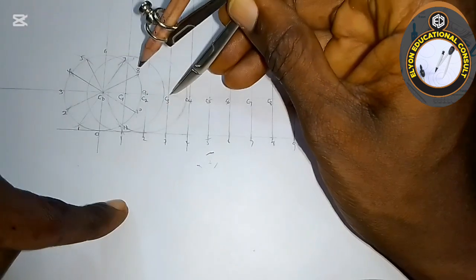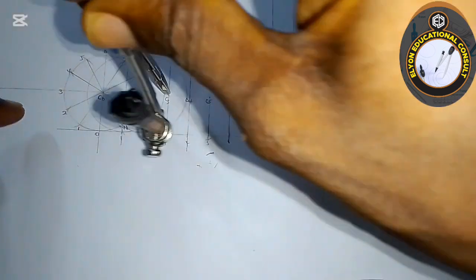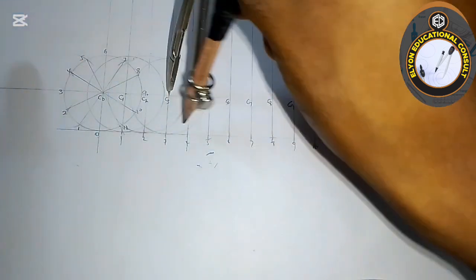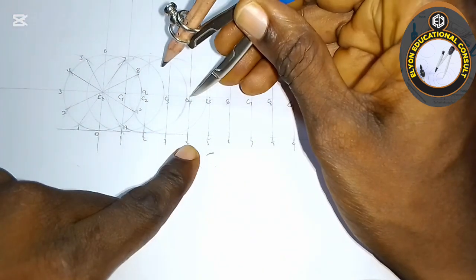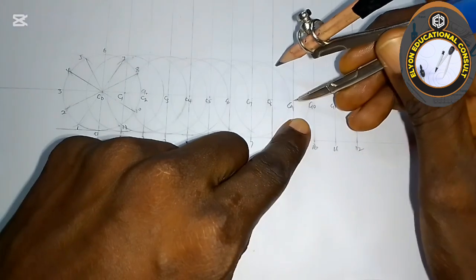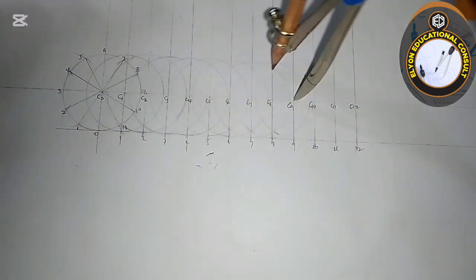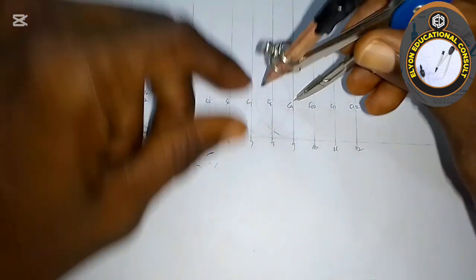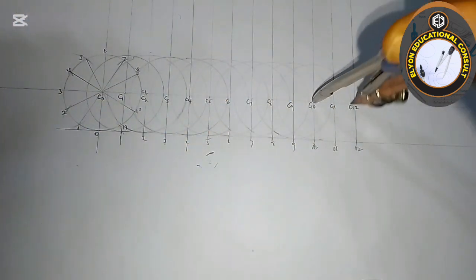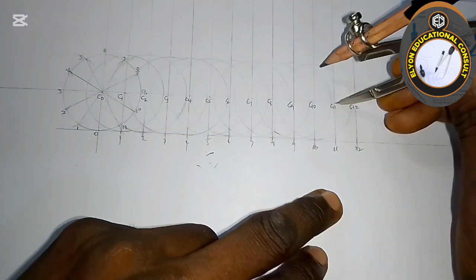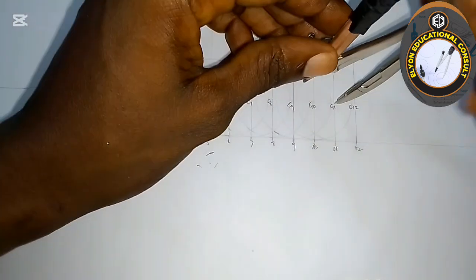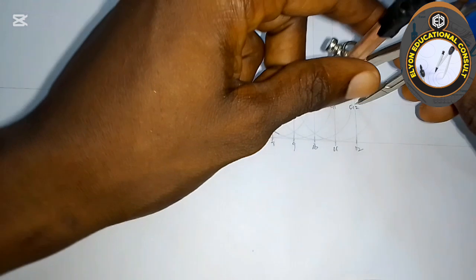So we have this, then C4, we are using the same circle radius until you get to C9, then C10, C11, C12.